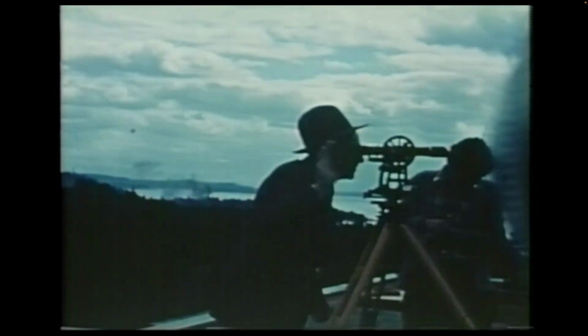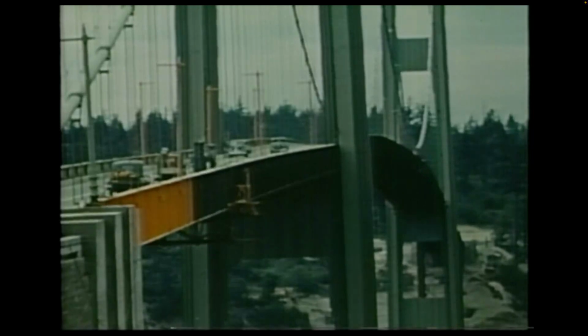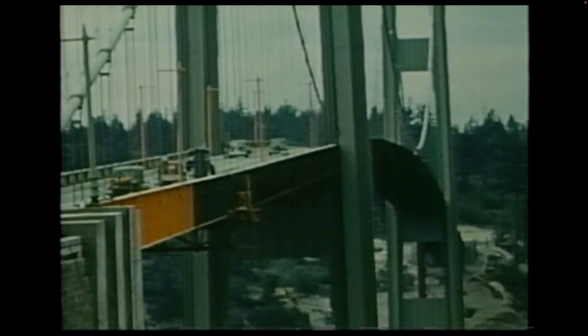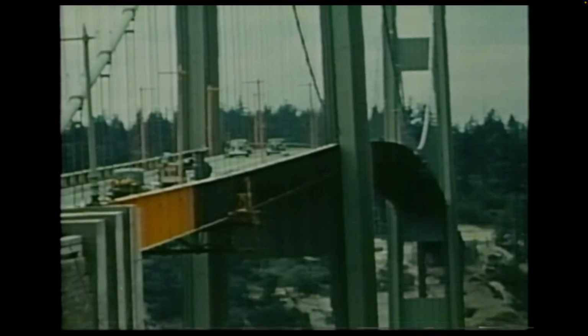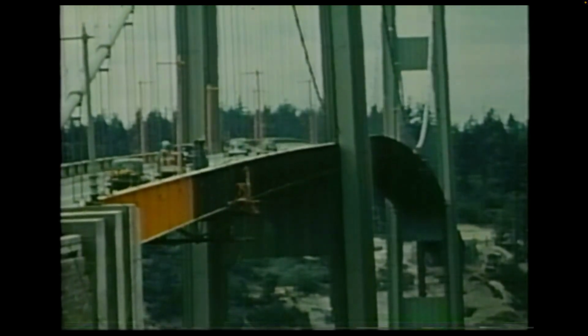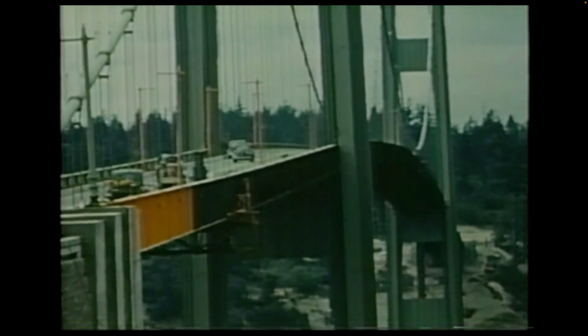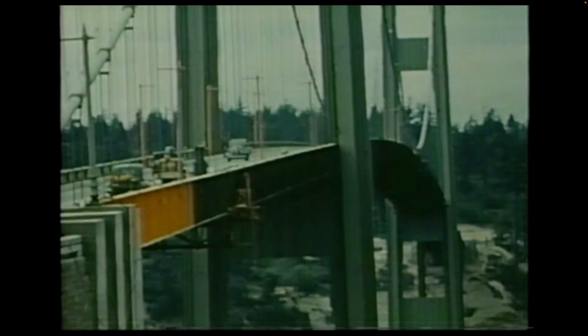Even before construction was completed, people observed its peculiar behavior. That was because, even in a light breeze, ripples ran along the bridge. After a while, one of the local humorists called her Galloping Gertie. And for fairly obvious reasons, the name stuck, at least until the 7th of November, 1940.